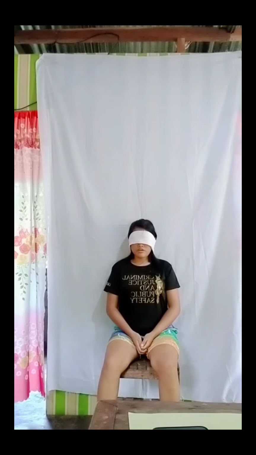How to give chest compressions on a baby or child less than 1 year old. Number 1, put 3 fingers of your hand on the center of the baby's or child's breastbone.